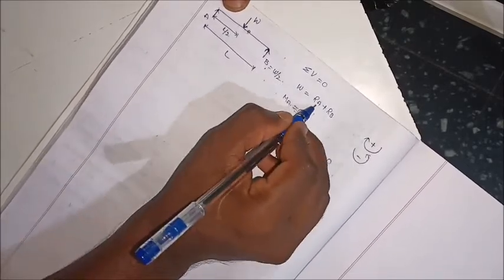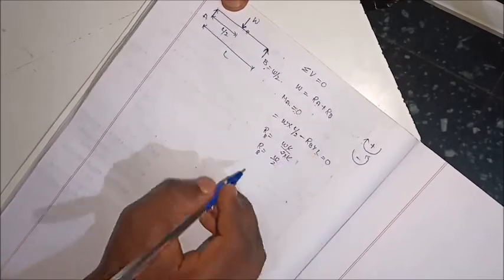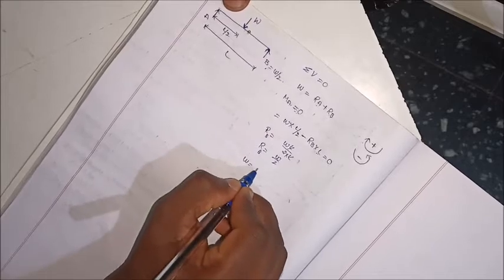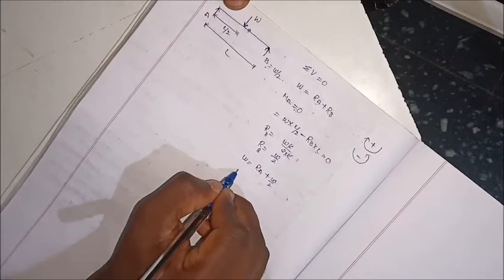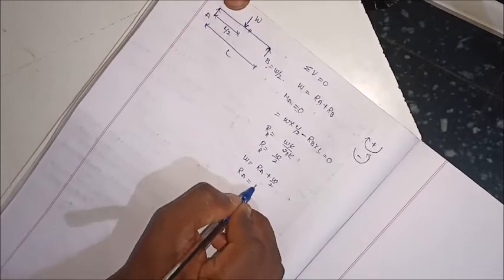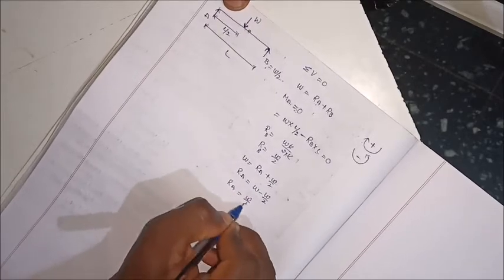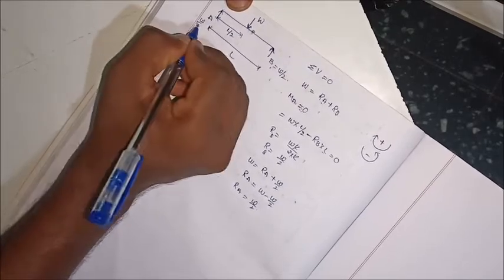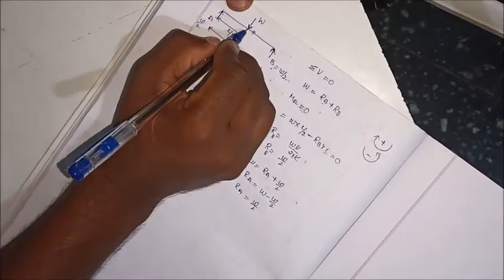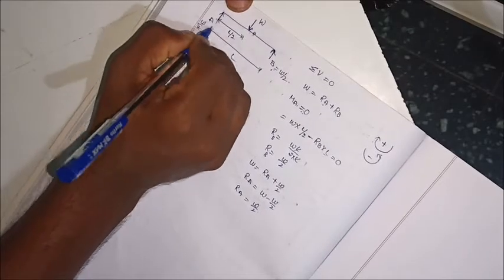From RA plus RB equal to W, substitute the RB value: W equal to RA plus W by 2, so RA equal to W minus W by 2. Then RA equals W by 2. These are the reactions at A and B. Due to the center point load, the reactions are the same at both supports.